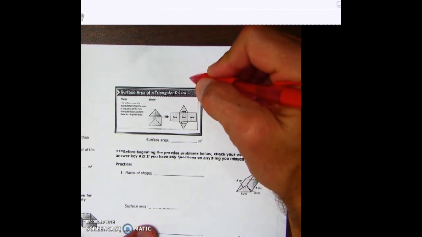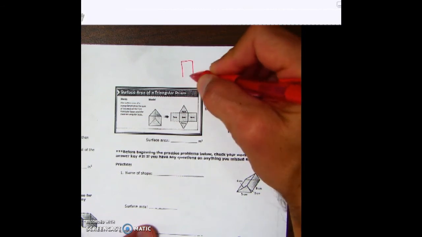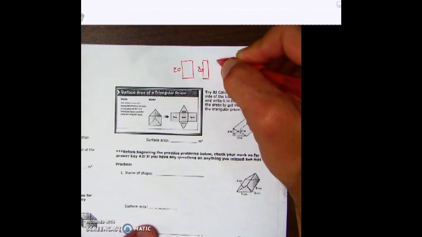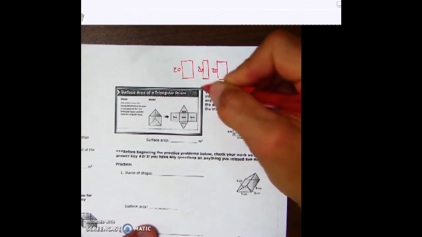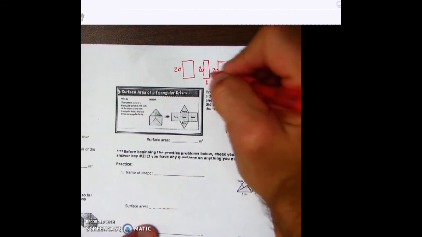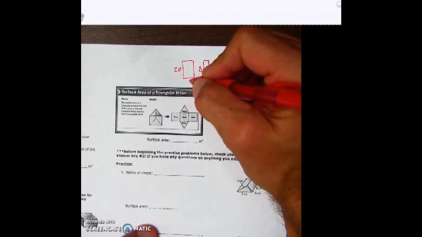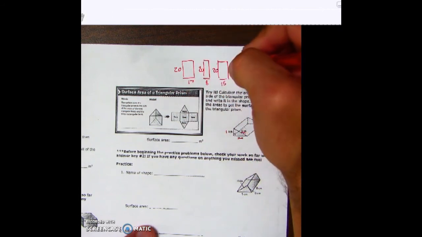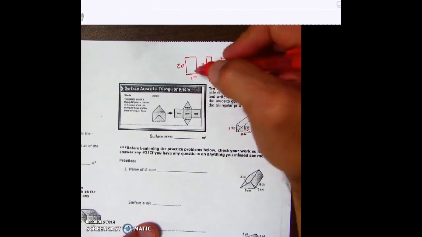We have the 3 faces, and they're all 20 high. And then the base lengths, the little b base lengths, are these. So you have an 8, you have a 17, and you have a 15. So you can find the area of each of these individually.